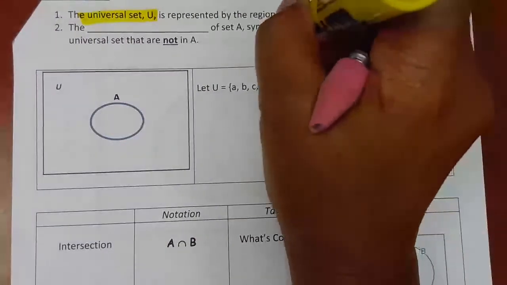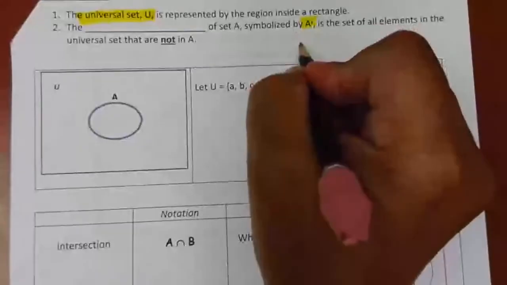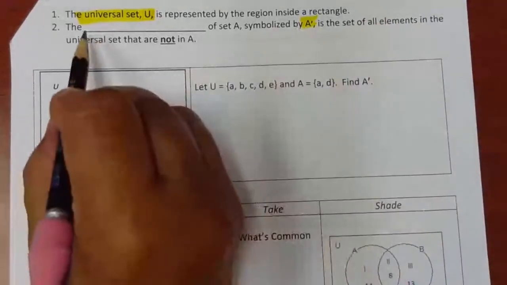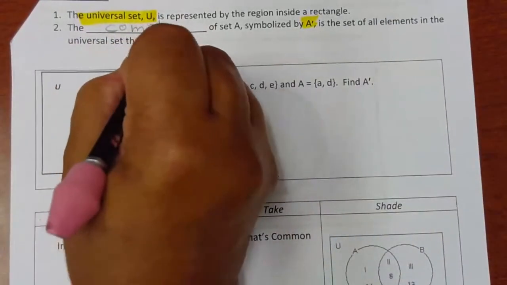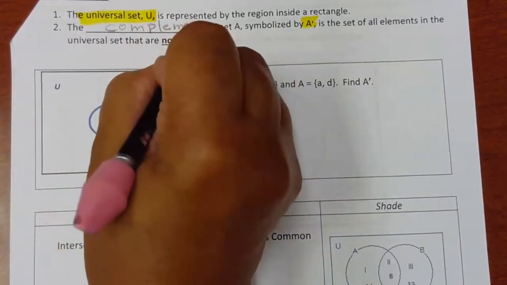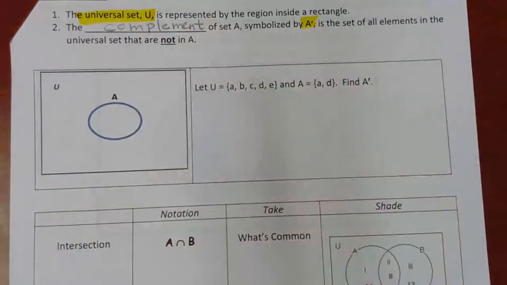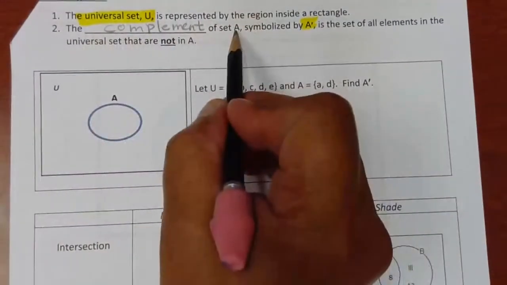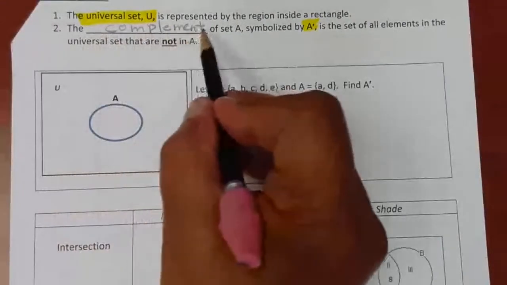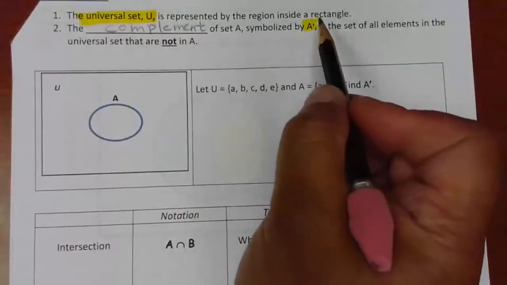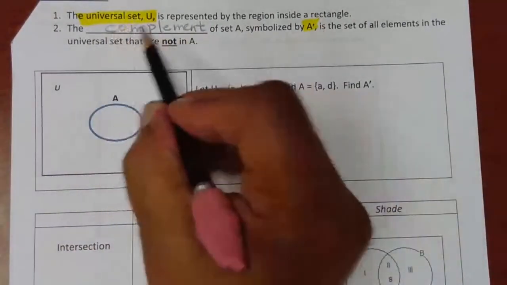That's this symbol right here. I'm going to define it for you. That's what all these words are for, so that you don't have to write them down. The complement of set A is symbolized like this. When they want to say that without writing it all out in words, they just put that symbol right there. So a little accent means the complement of set A.